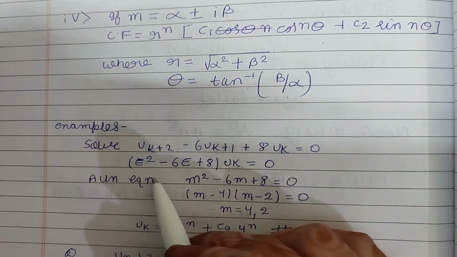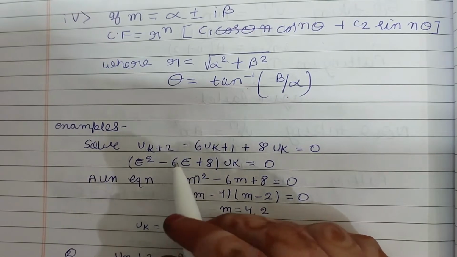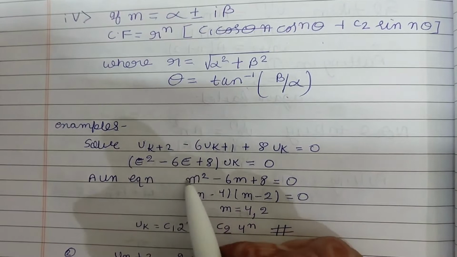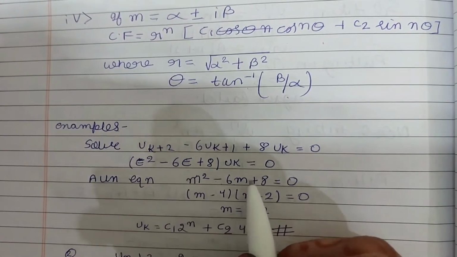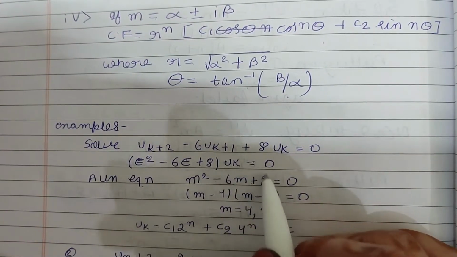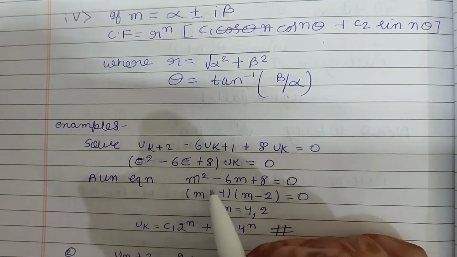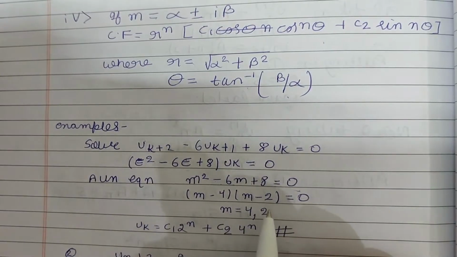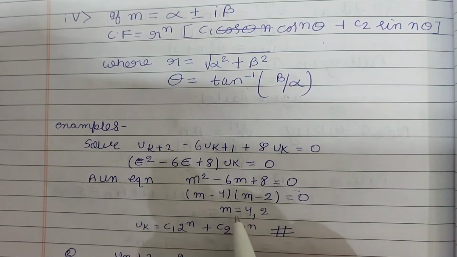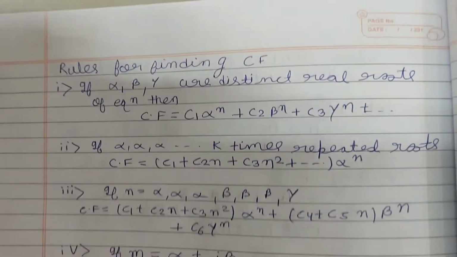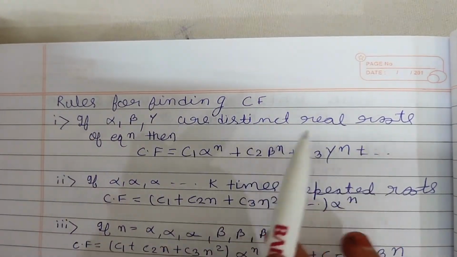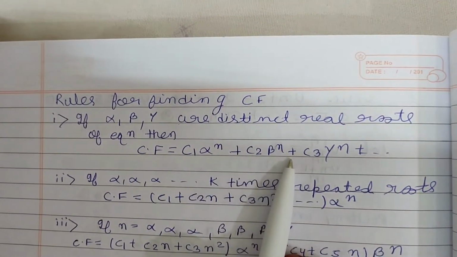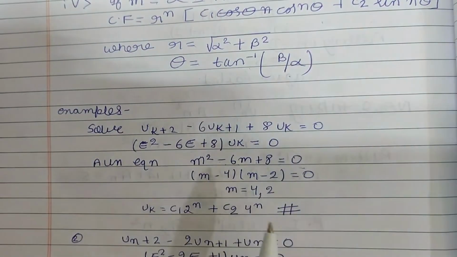Now we have to form the auxiliary equation for this. For the auxiliary equation, in place of E you just write m, like replace E with m, and equate the RHS to 0. So m square minus 6m plus 8 equals 0. Find the roots, you will get m equals 4 and m equals 2. Now as far as rule number 1 is considered, that alpha, beta, gamma are distinct real roots, then CF equals C1 alpha to the n plus C2 beta to the n. So here also the same thing has been done.